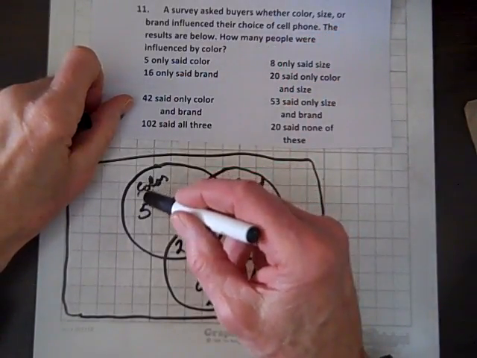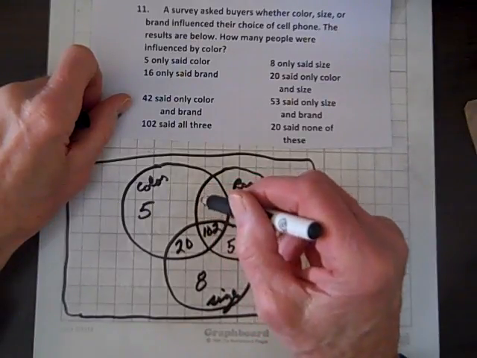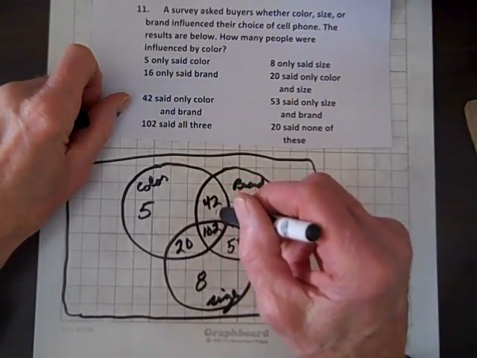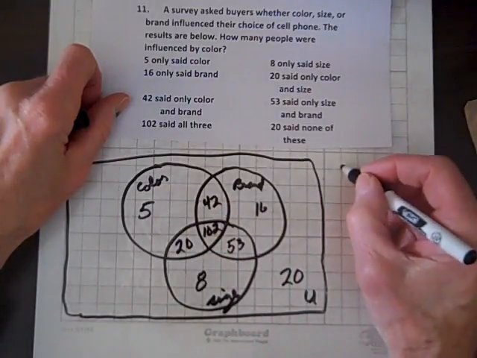Well, anybody in this color circle was influenced by color, regardless of whether there's an intersection or not. So let's add those values up.